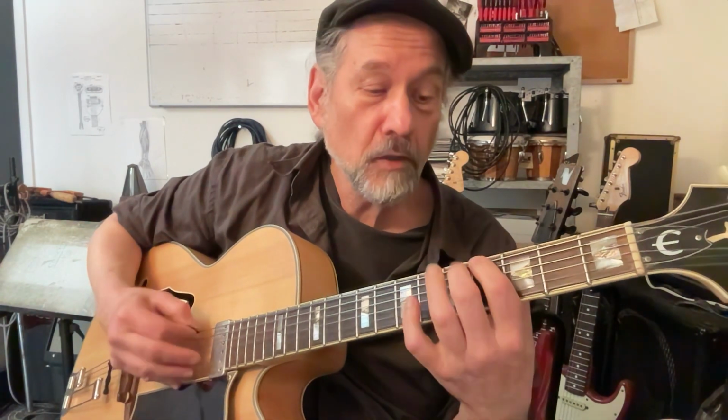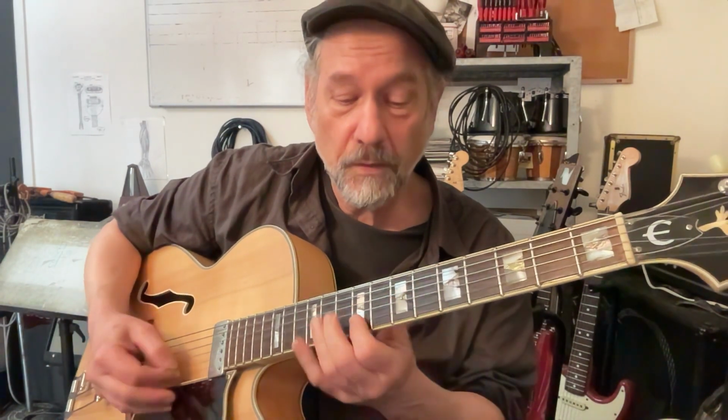I can do it here. 3, 4, 7, 1, 3, 4, 7, 1. Those are the half steps in whatever key, and that will give you a very logical way to find your way around the fingerboard. As far as I'm concerned, it's one of the most useful techniques you can know. So don't let anyone tell you different.